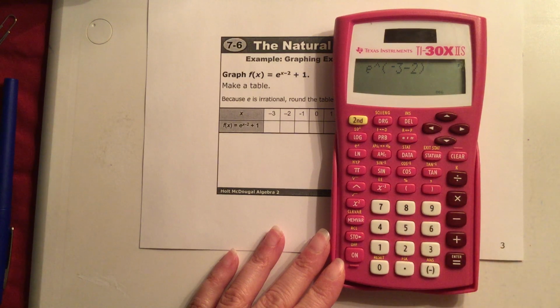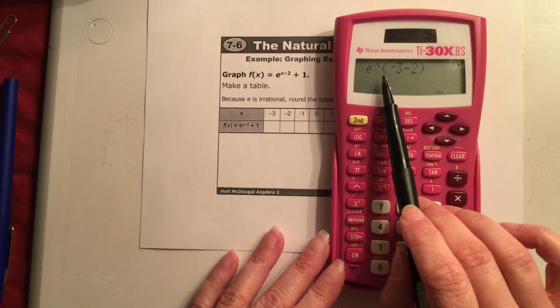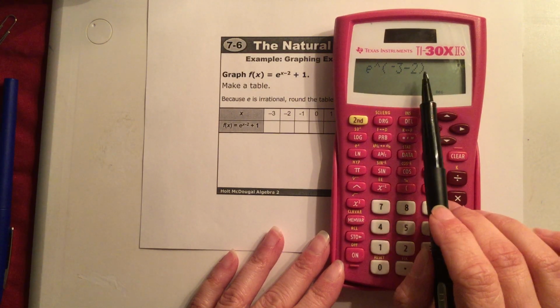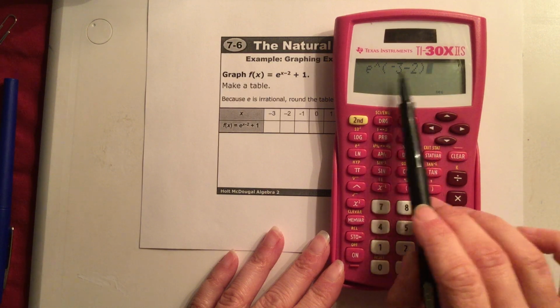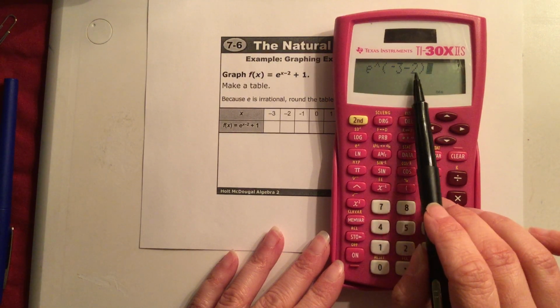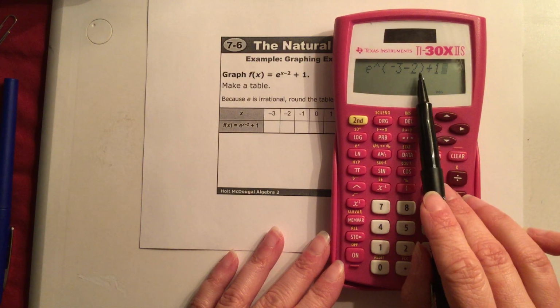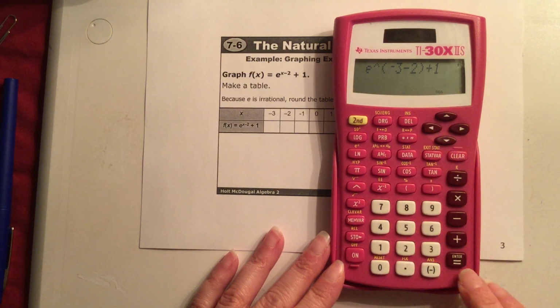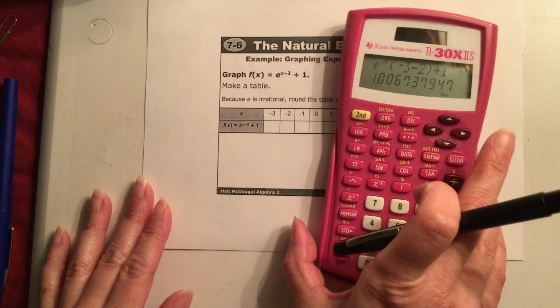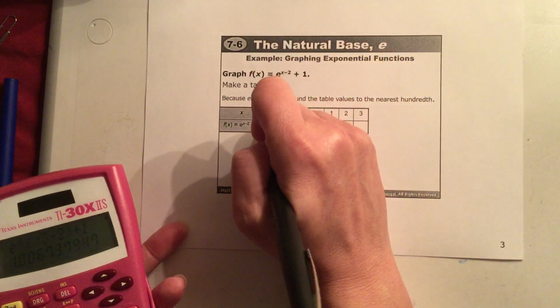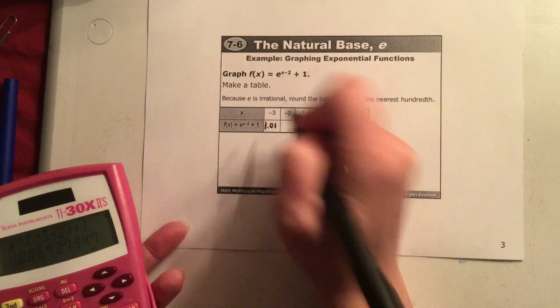Now I need to close it. So this says this is where the exponent starts. This is where the exponent ends. My exponent is the x value minus 2. Now it's plus 1, but you have to make sure that you close where the exponent ends. So if I go plus 1, if I'm rounding it to the 100th, this is 1.01.